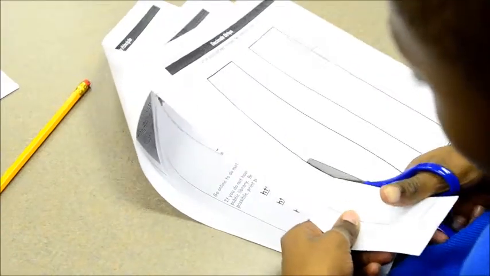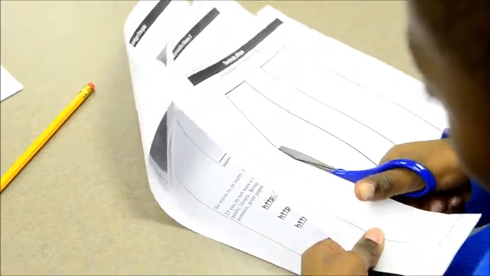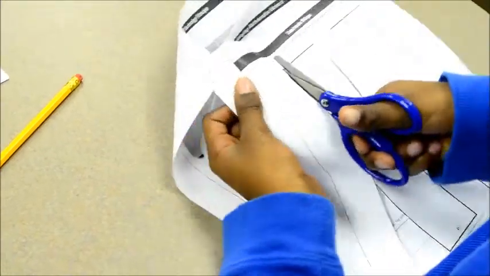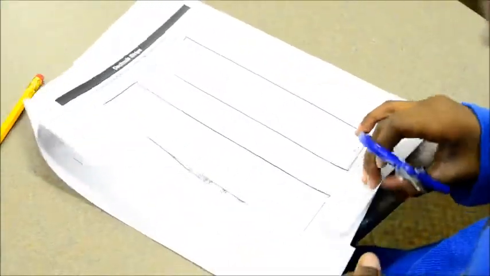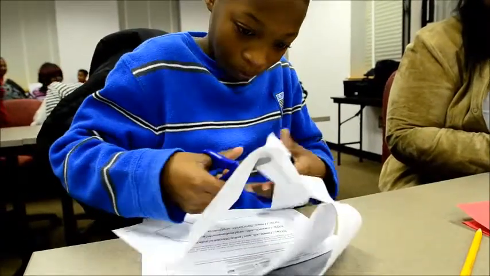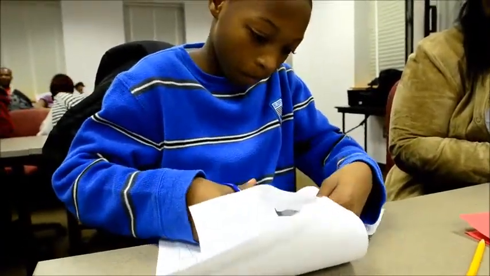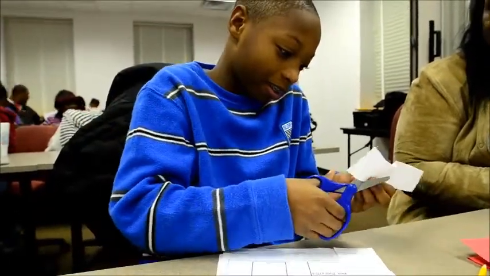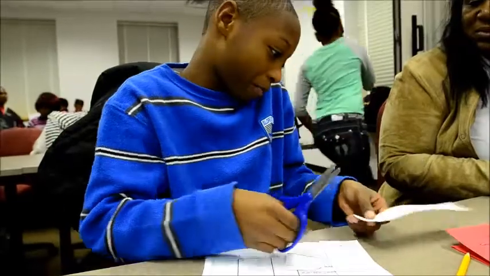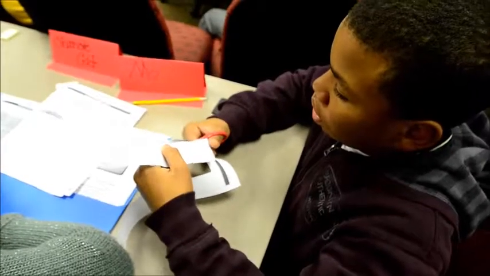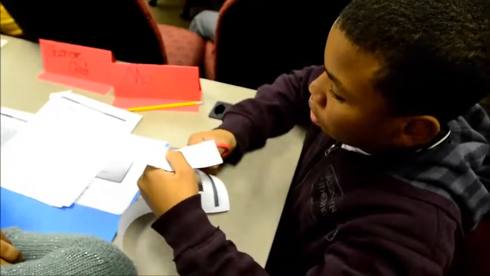I wasn't a very good color. I'm wonderful. Cut on the black solid lines. That's the best I ever cut. Okay. 4, 5. There's a big difference in the temperature.